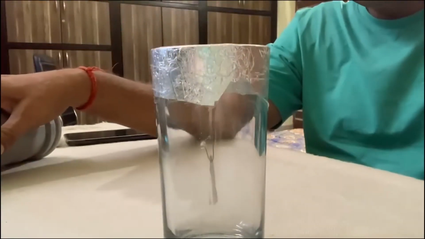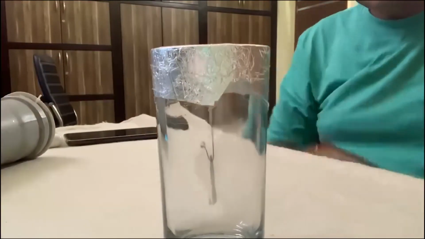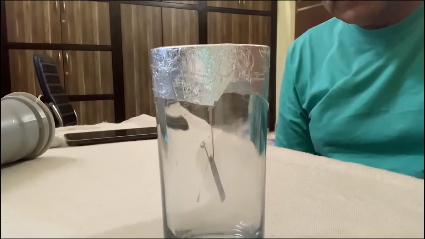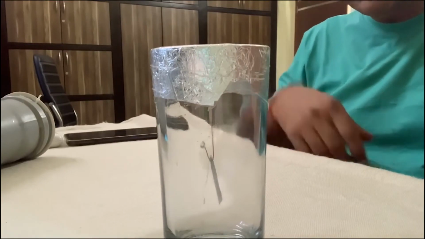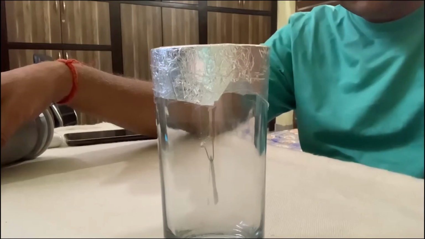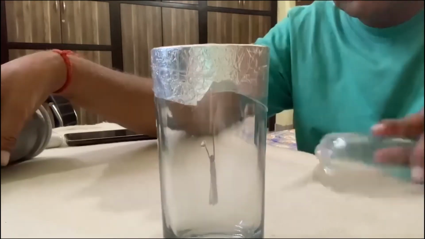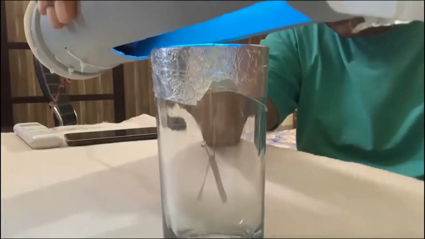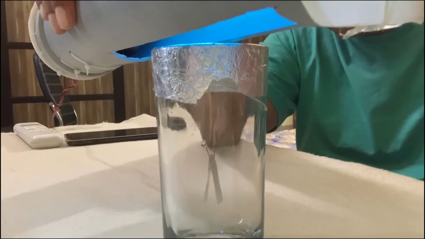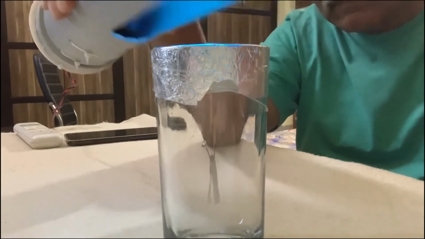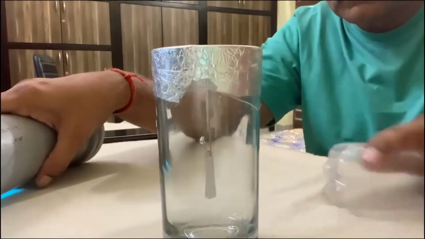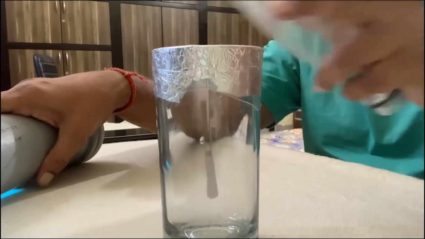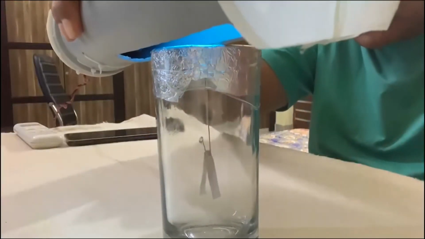So once again, without UV, see how much it stays there. And then with UV, it comes down much more quickly.